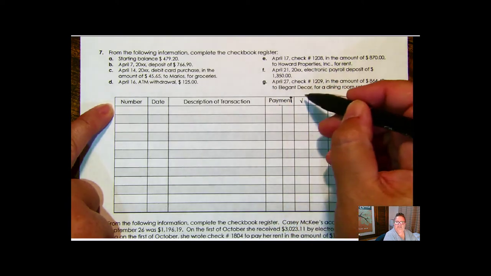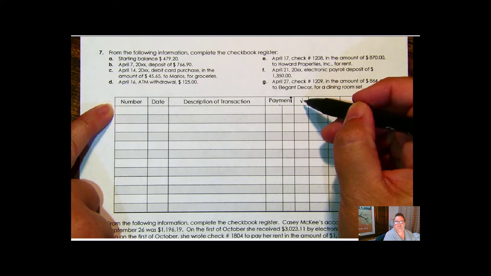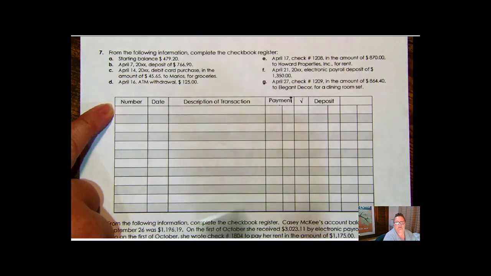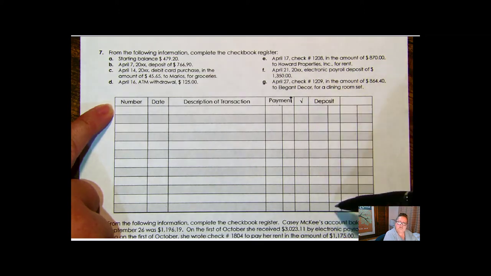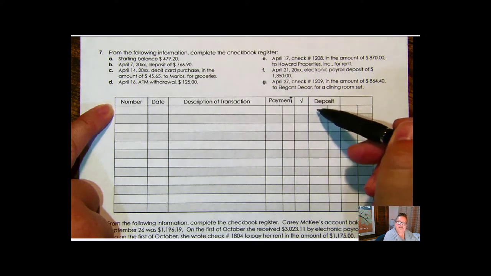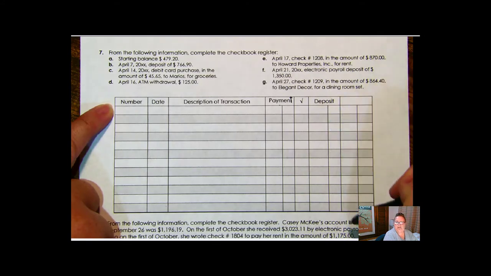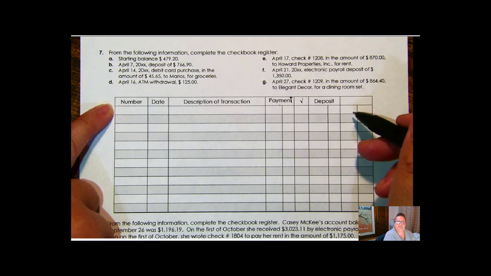The check you've seen in action if you watched the reconciliation video. The check mark is used when information is shared both with the checkbook and with the bank. The deposit, this would be the column where you put deposits, again, dollars and coins. And then this is your running total. So this last column is where we would calculate after each transaction what our new balance is.